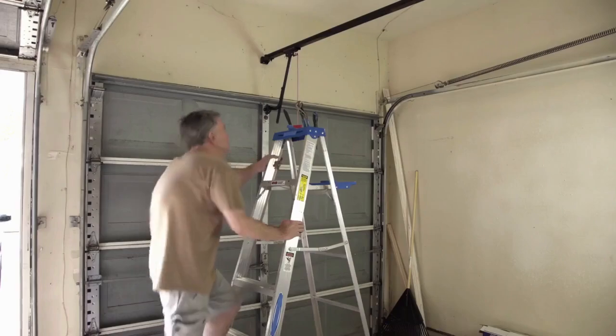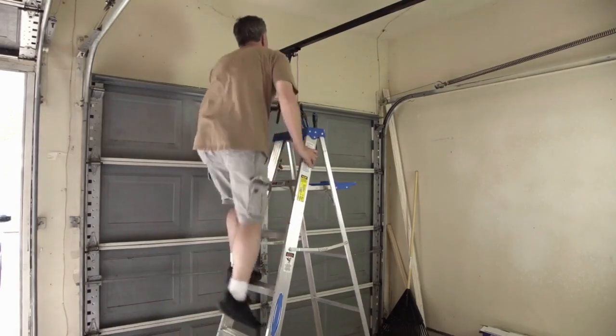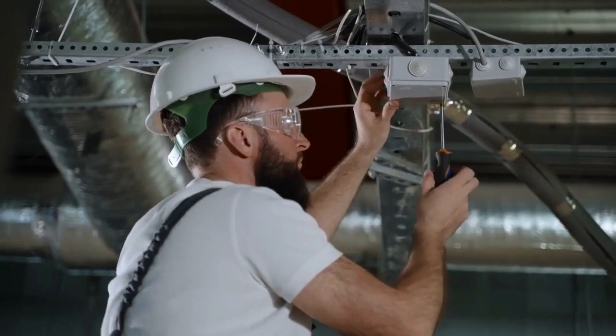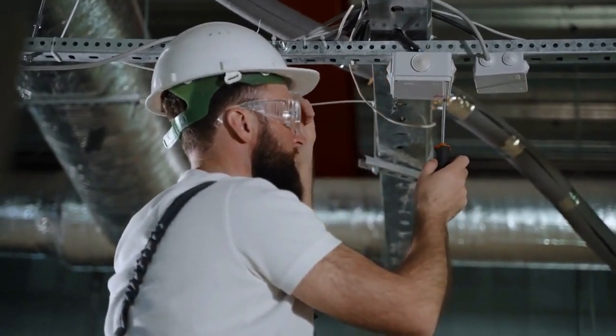If the error remains, you must check the wiring. Look at the wires going to the travel module. Ensure every connection is tight and secure. Loose wires often cause communication gaps.